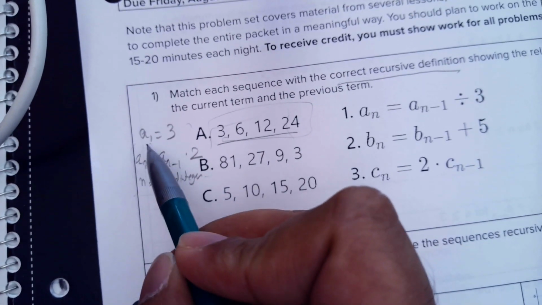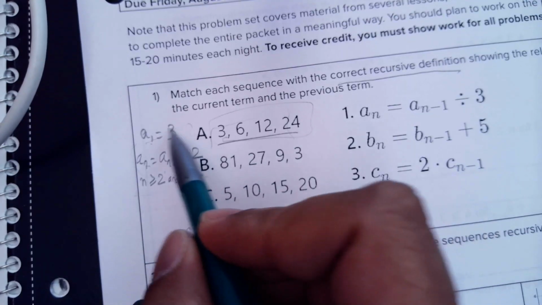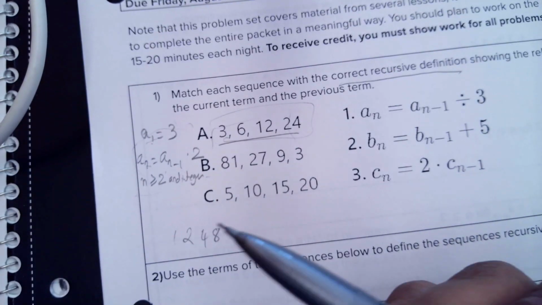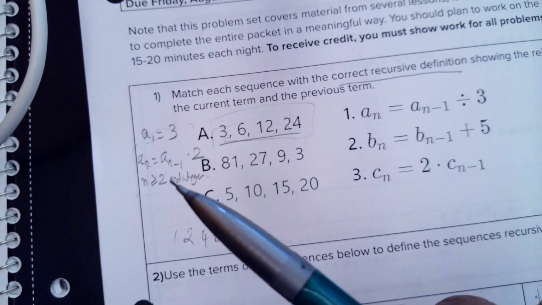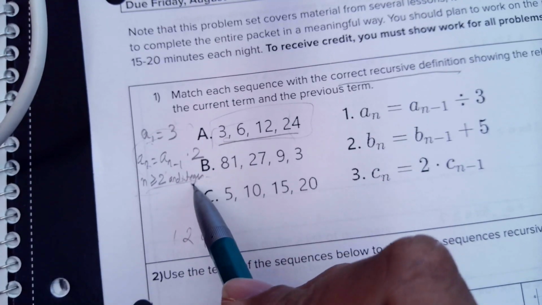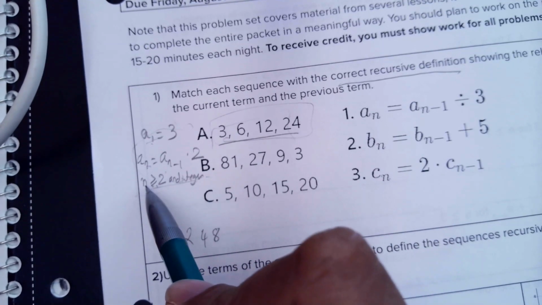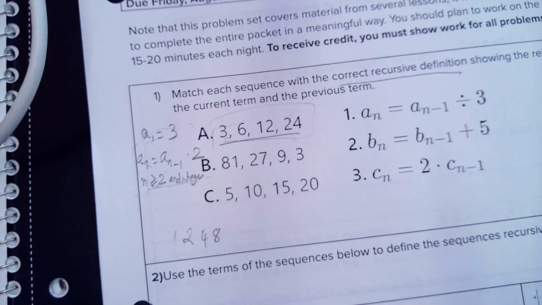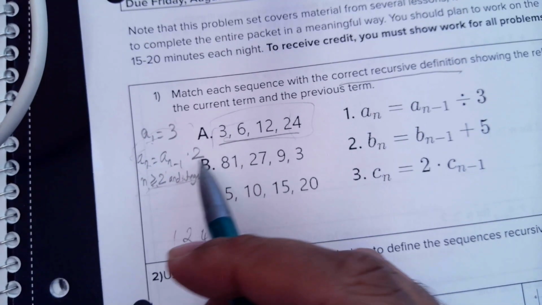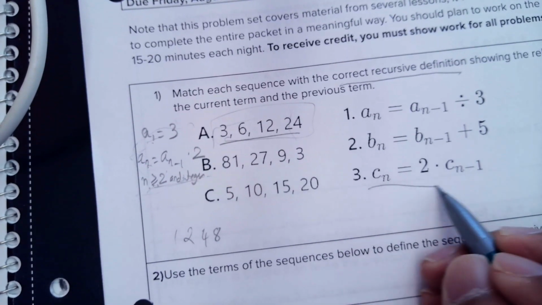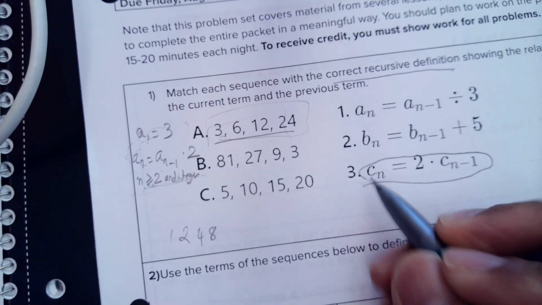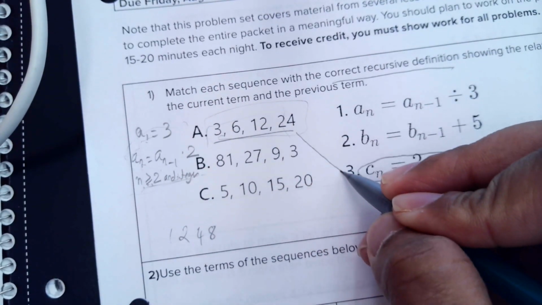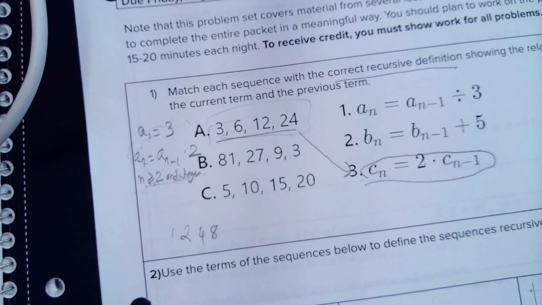I'm already telling you what the first term is. I'm defining it for you. For you to find the next term, which is the second term, you have to plug it in. That's what this is saying. Second term, third term, fourth term, you have to plug it in. Okay, so this matches with this one. So this is your answer. I would match it like that.